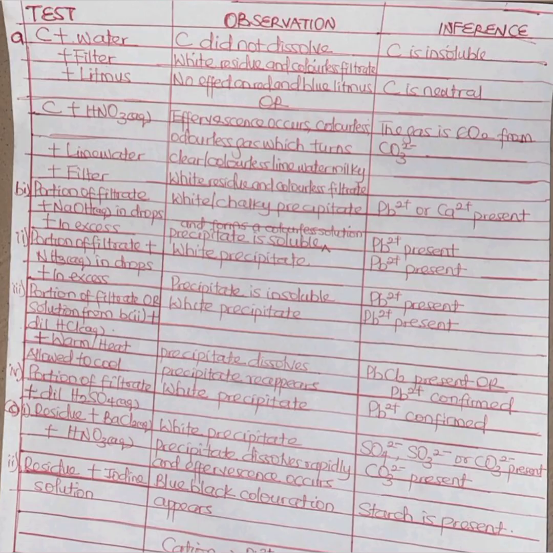Now if you get to the other side, which is the carbonate ion, although we've already done something like it from the beginning when we did C plus HNO3: if effervescence occurs, the gas is CO2 from carbonate, that's CO3 2-. If we decide to do another test for the carbonate ion, we will take the residue, because the residue will contain more of the carbonate, since it is highly insoluble.